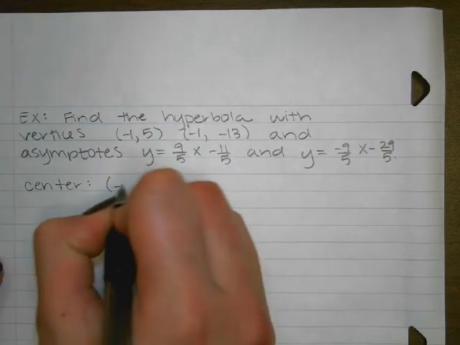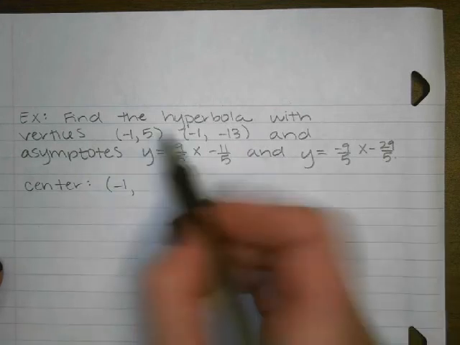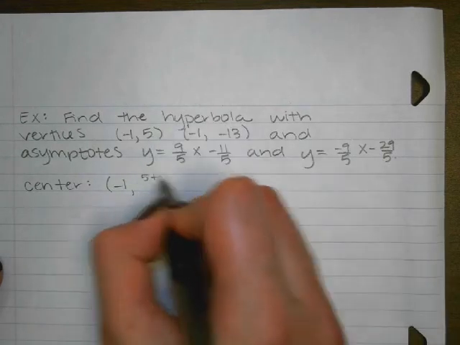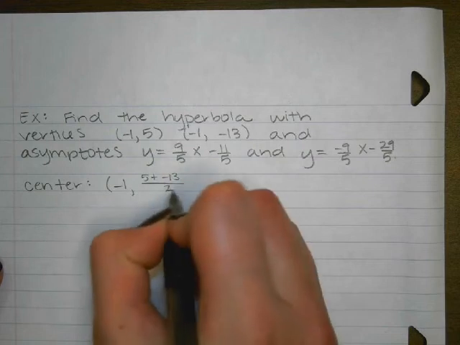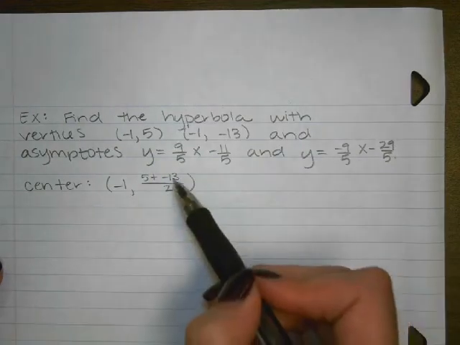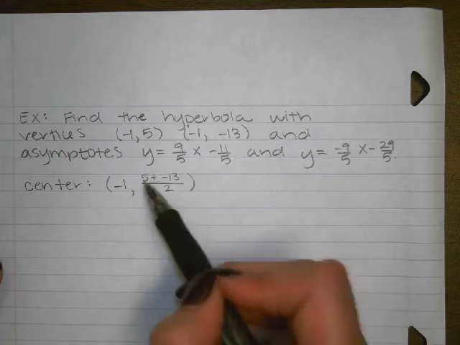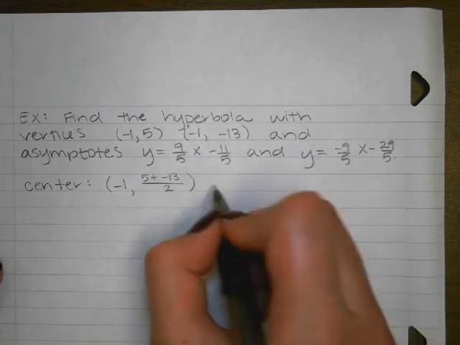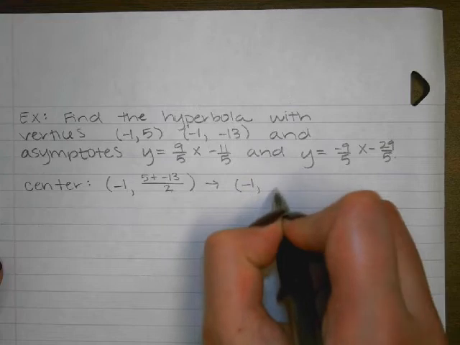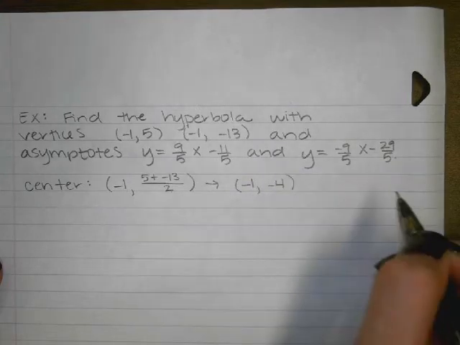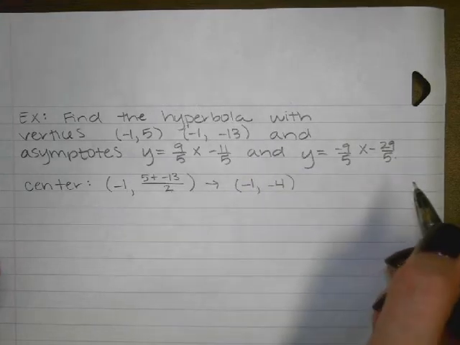I don't really have to do much with that. But to find the y-coordinate, I can just add the two y values together and divide them in half. So -13 plus 5 is -8. -8 divided by 2 is -4. So -1, -4 is going to be our center.